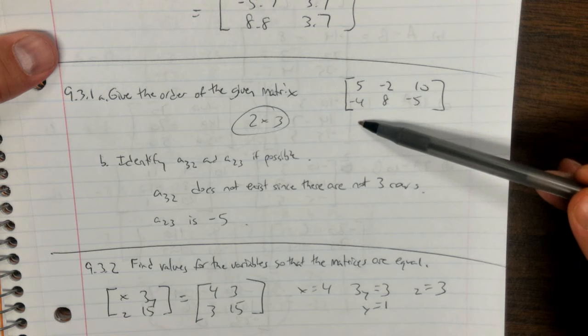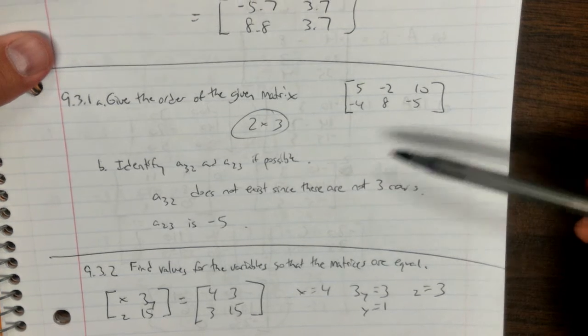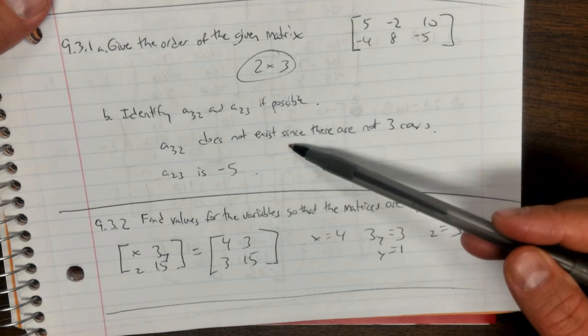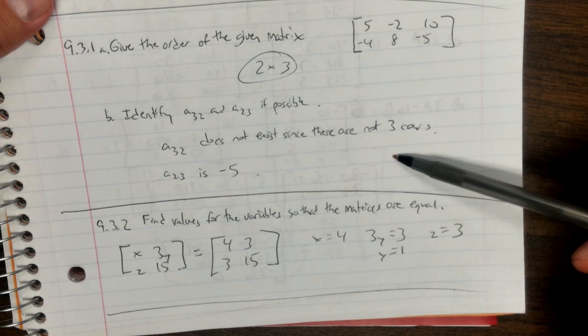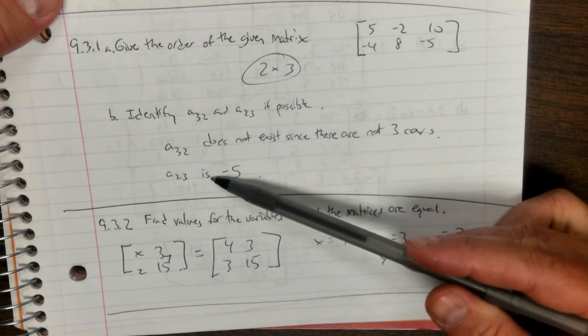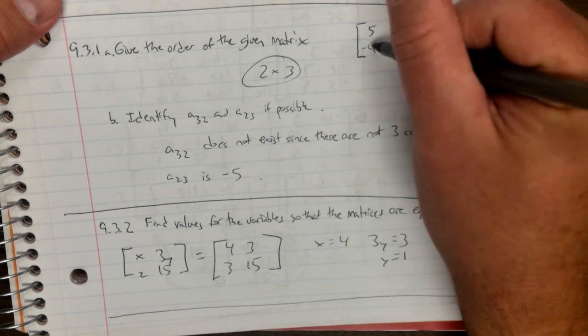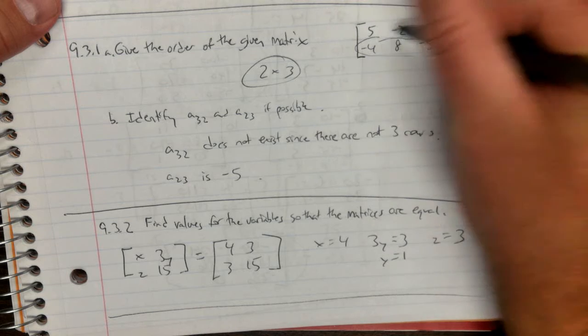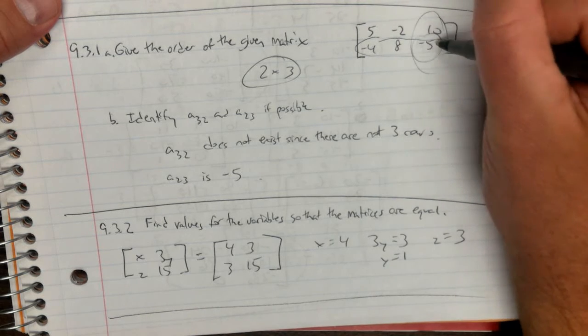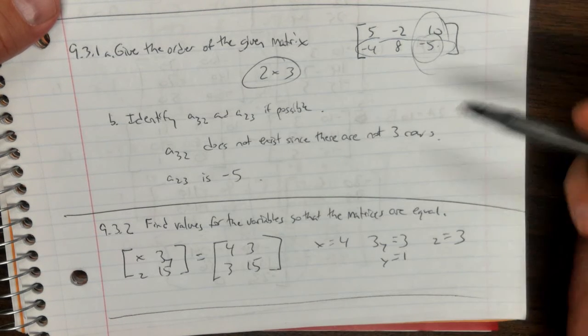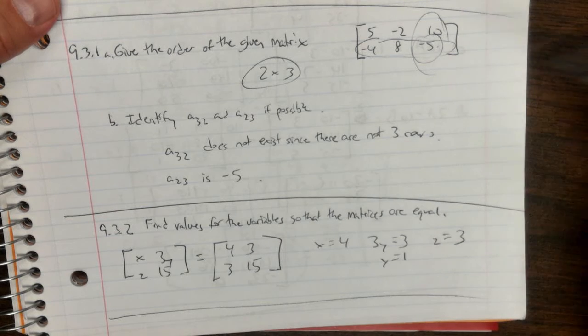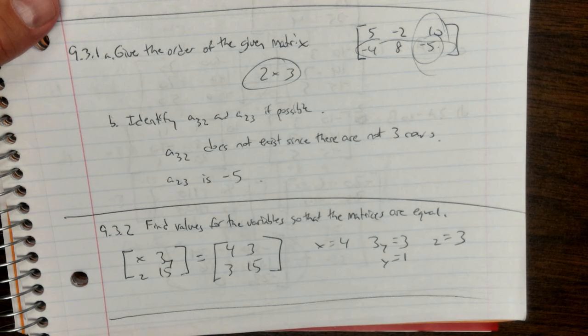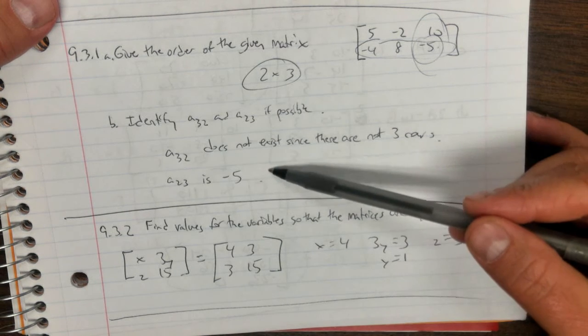So row 3 doesn't exist, and so A32 does not exist because there's not 3 rows. But then A23 would be row 2, column 3, and so it'd be -5. And so again, questions like this may end up showing up on a review for everybody.